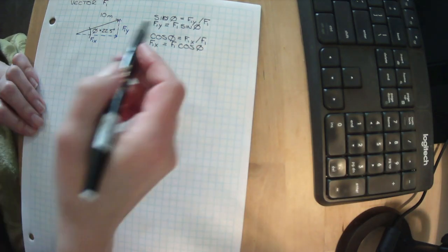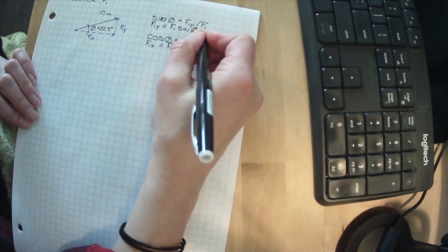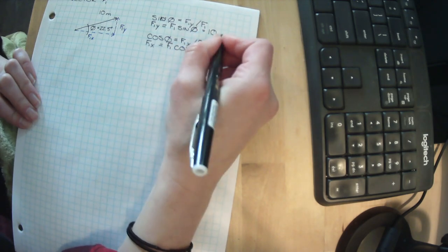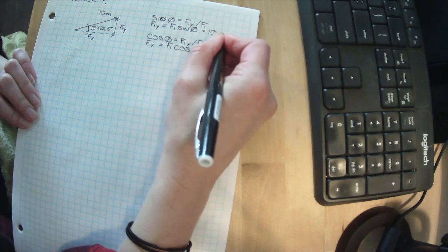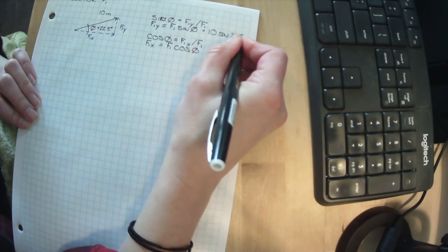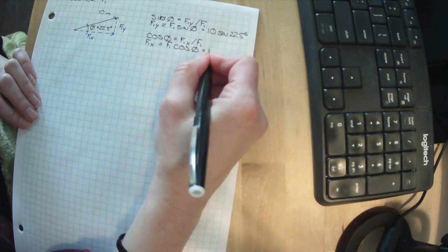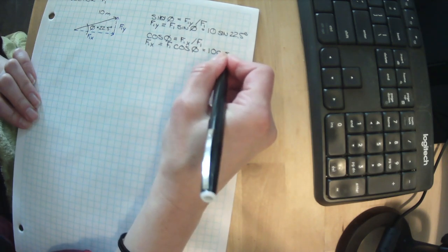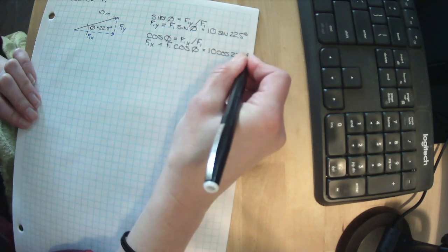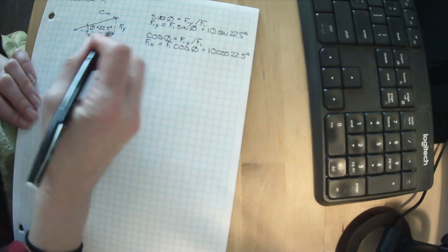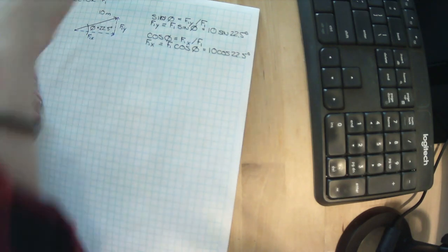We have the angle, we have the value, we can plug this in. F1y equals 10 times the sine of 22.5 degrees, and F1x equals 10 times the cosine of 22.5 degrees. So we can figure out what F1x and F1y are.